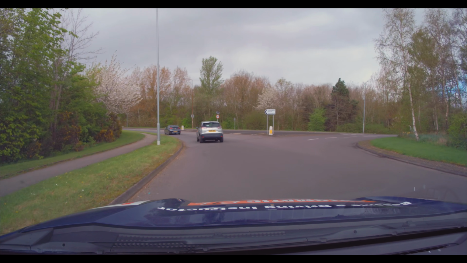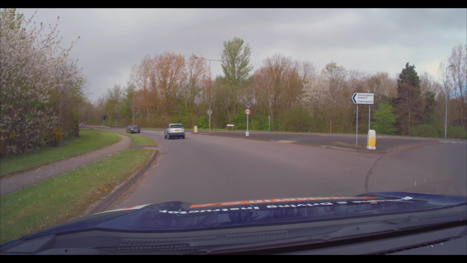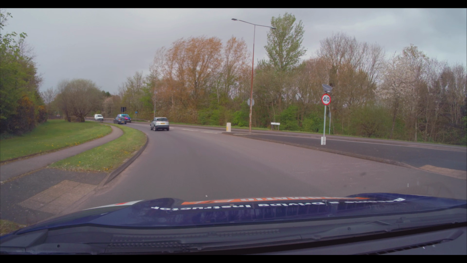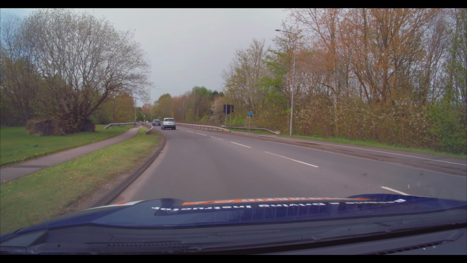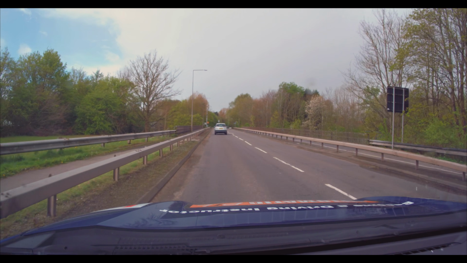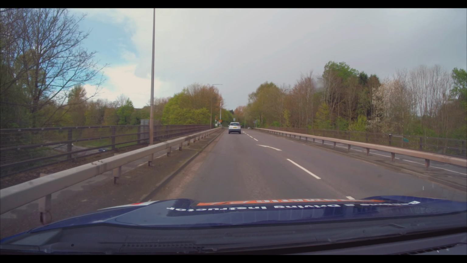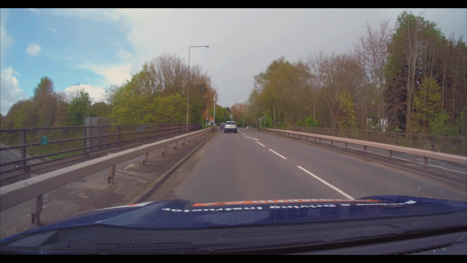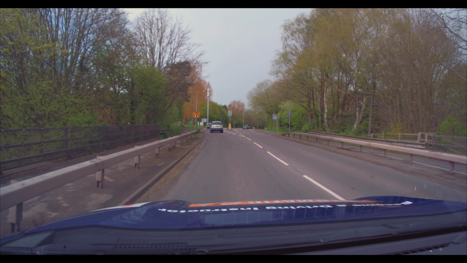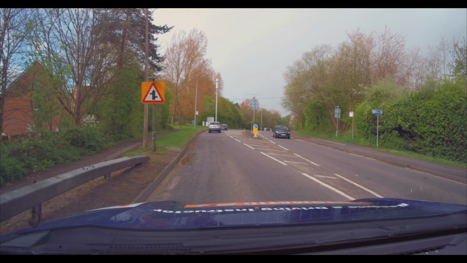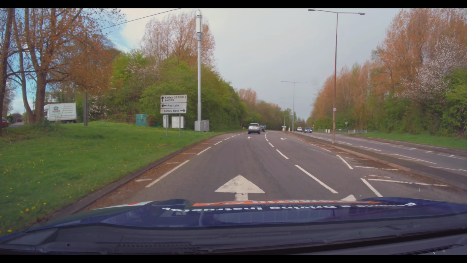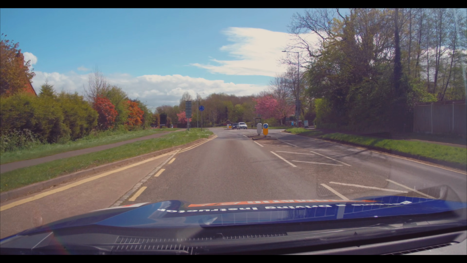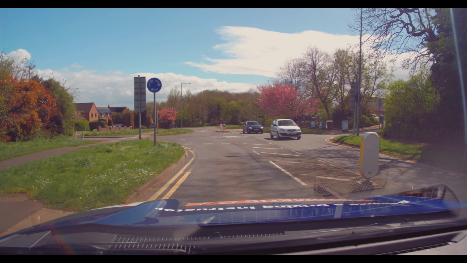So new road, is there a new speed limit? Well, yes, now we can see the sign telling us it becomes 40. And that's confirmed by our repeater signs as we come down on the lampposts. So now we're on a new road.